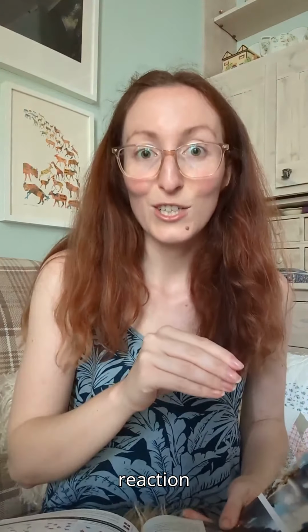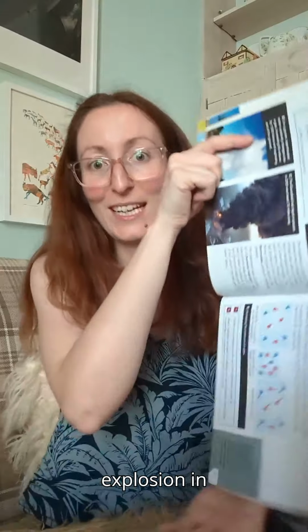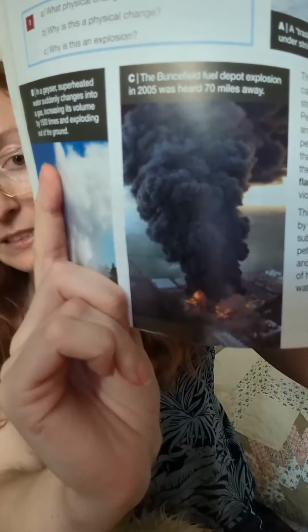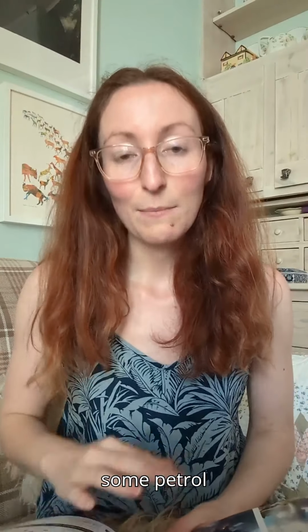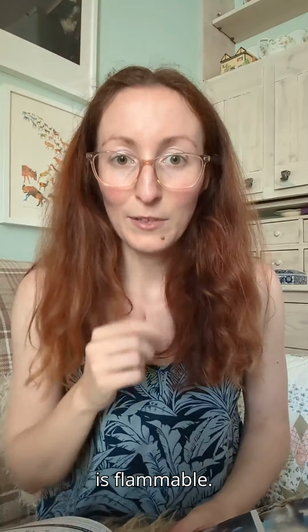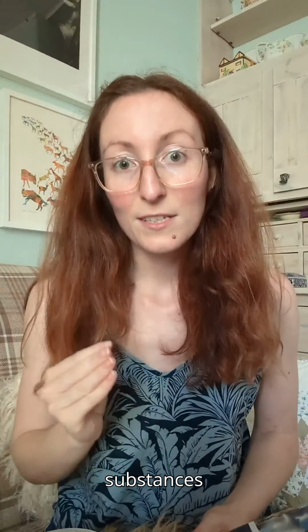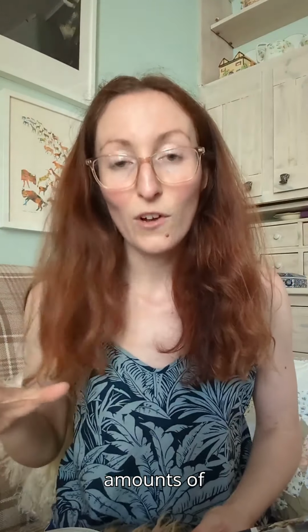We can have explosions caused by a chemical reaction too. So we have physical reaction explosions and chemical reaction explosions. One example of a chemical reaction explosion is this fuel explosion in your book. A petrol tank was overfilled, some petrol escaped, and there were petrol vapours in the air, and then a spark caused this petrol to explode violently because petrol is flammable. Keyword flammable.